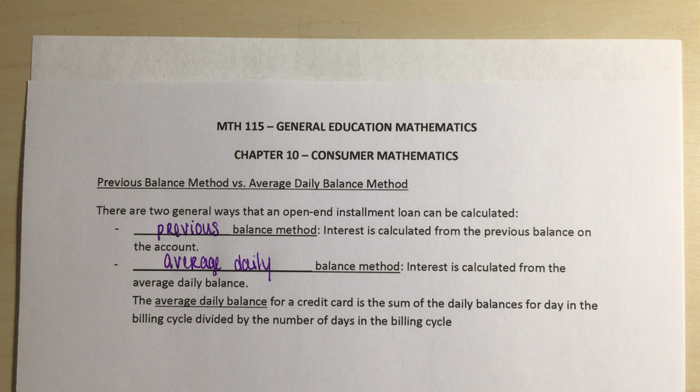And then in the next few examples, we're going to work through at least one of each of these. We're going to start with the previous balance method and then talk about our average daily balance method.